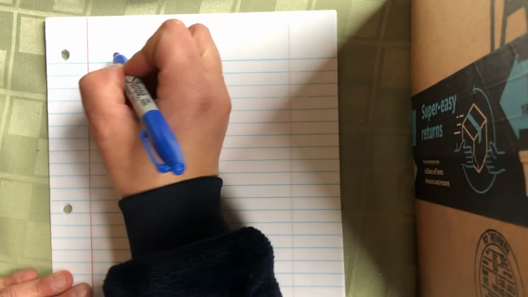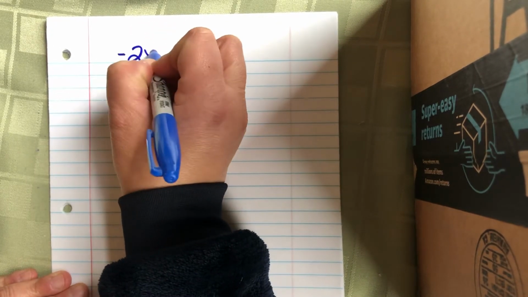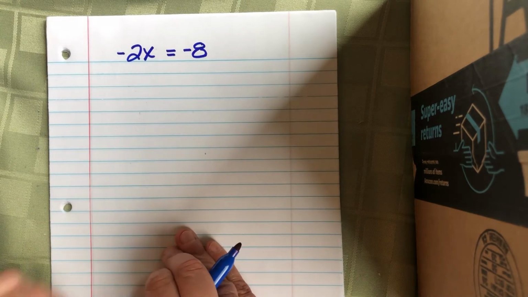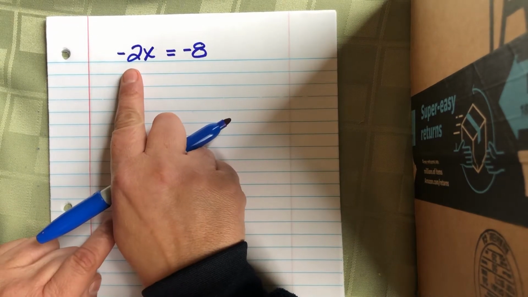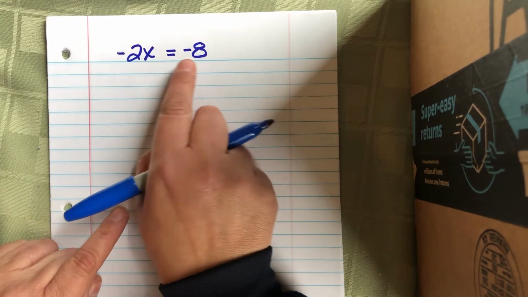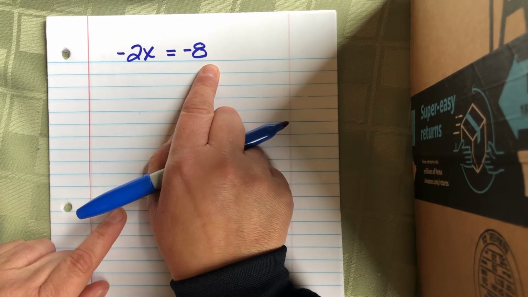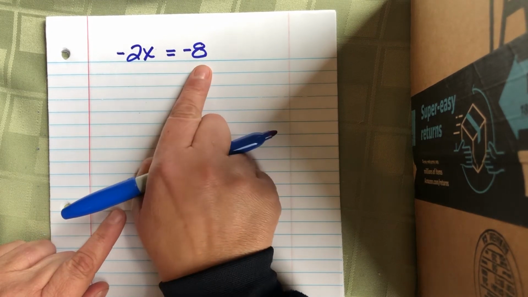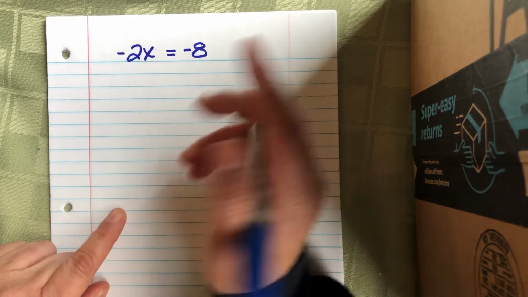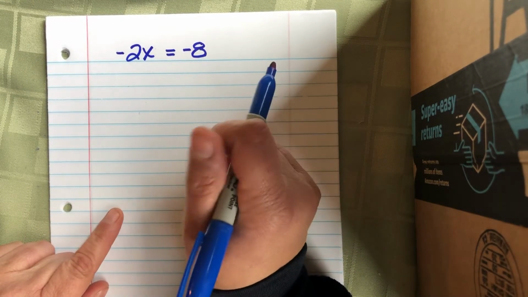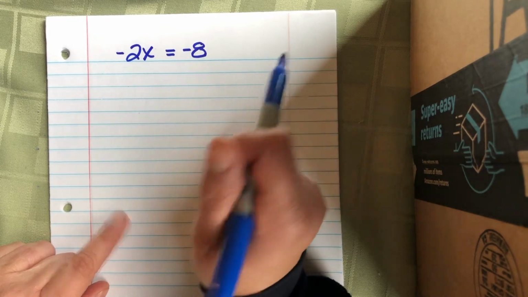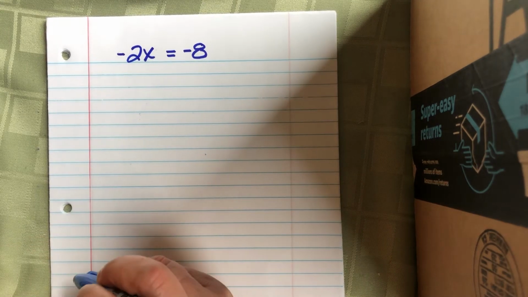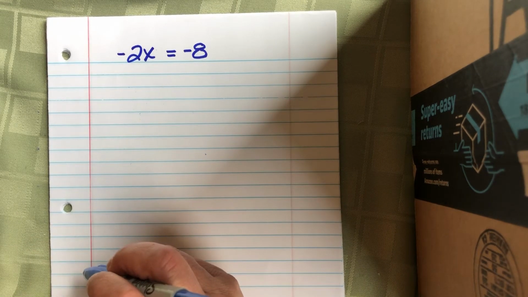So one of the equations that you saw was negative 2x equals negative 8. Now some of you can do this in your head. You're thinking negative 2 times something equals negative 8. And in your heads, you know that that something would have to be positive because a negative times a positive is negative. And 2 times 4 is 8. So you know already the answer is 4. So some people just went ahead and wrote x equals 4, which is accurate. What I want to start practicing though is showing how and why that is.